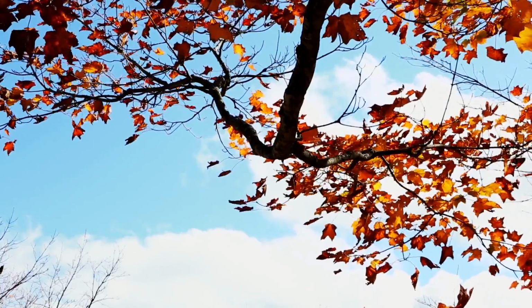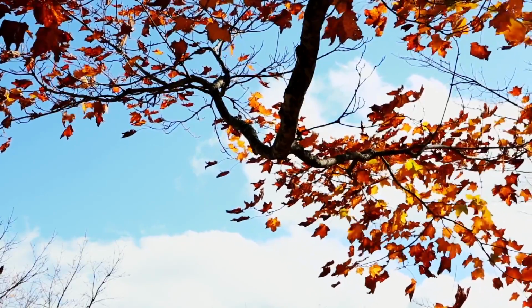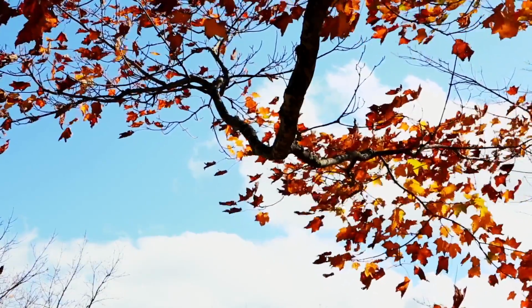Trees have adapted to the change in sunlight throughout the seasons, which results in the photosynthesis process stopping and the leaves changing color and falling off as their chlorophyll breaks down.